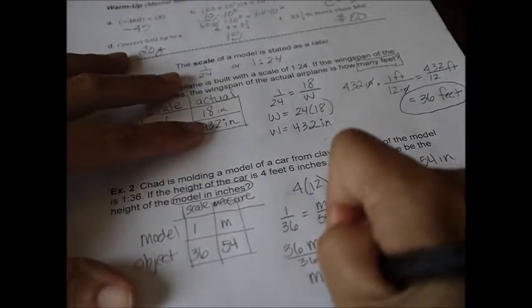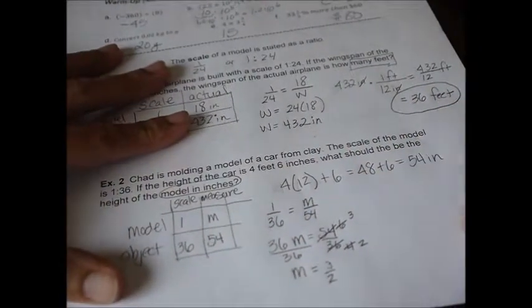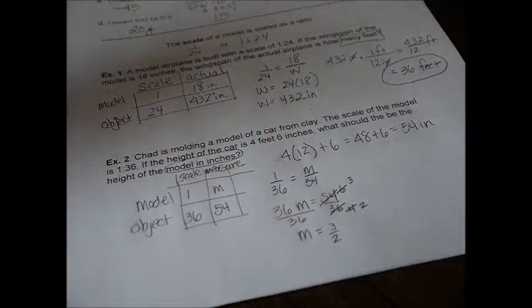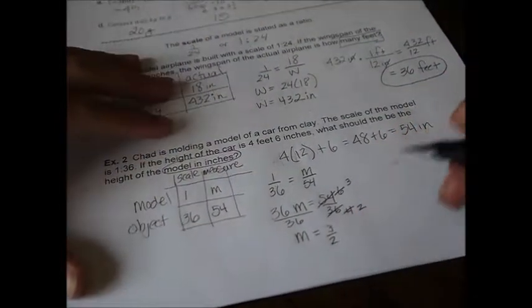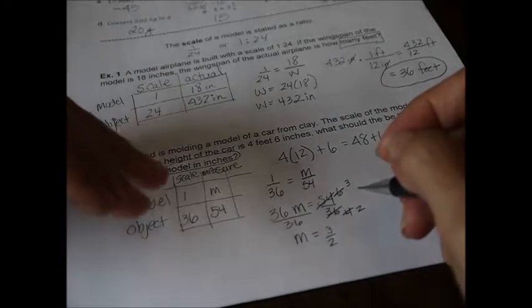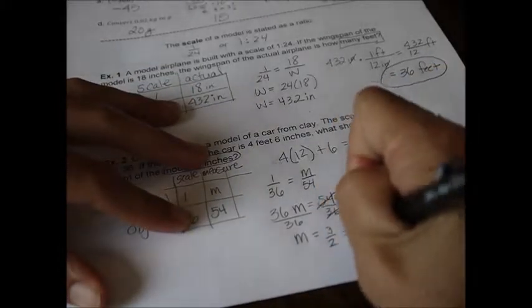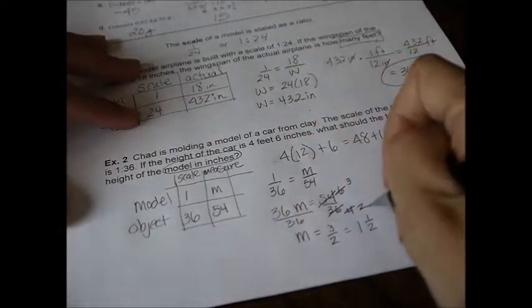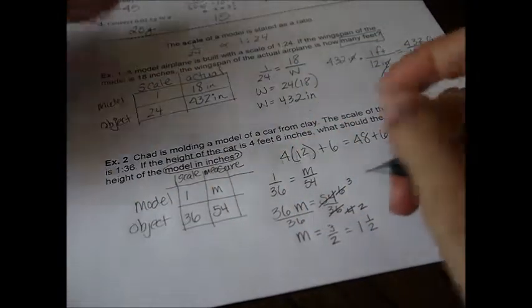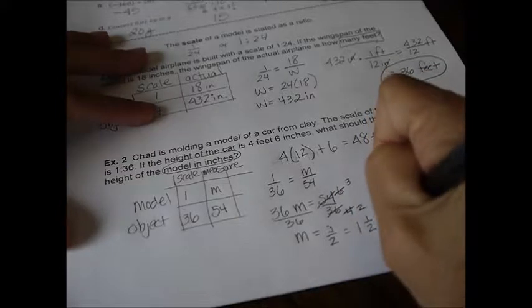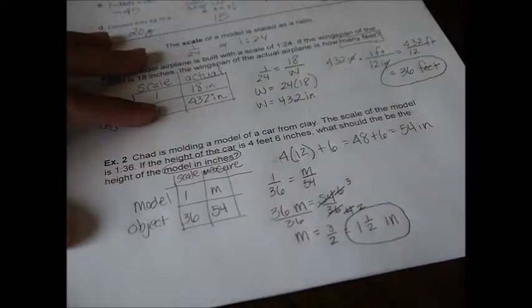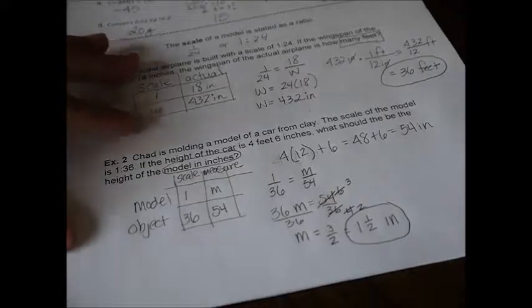So even though we said that we can keep things as improper fractions, when you're actually trying to determine the size of an actual object, it would be better to put it into a mixed number so it makes more sense. Okay, so that means 1.5. And that means if we draw it to scale, the car should be 1.5 inches tall, our model car. Okay.